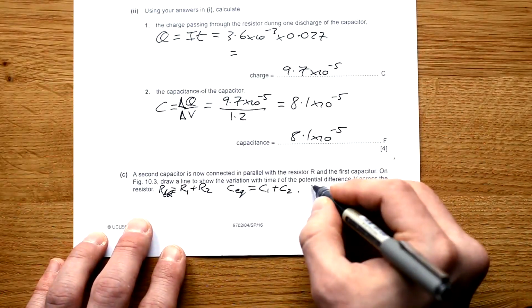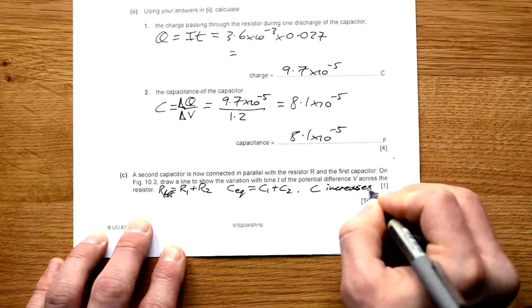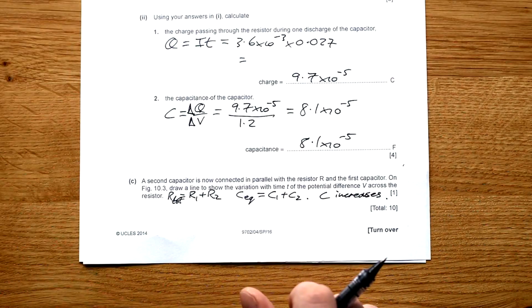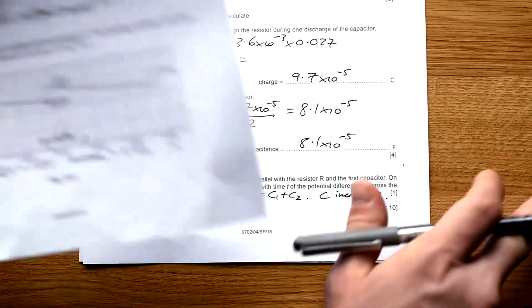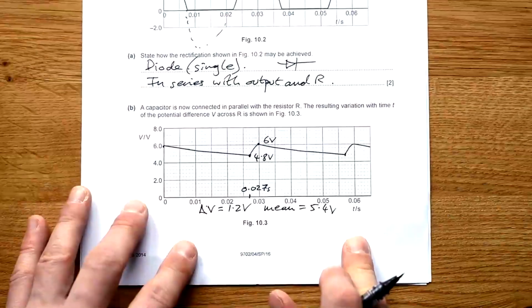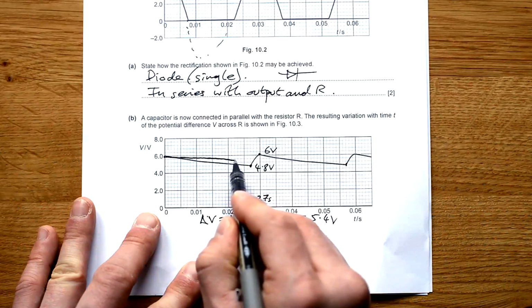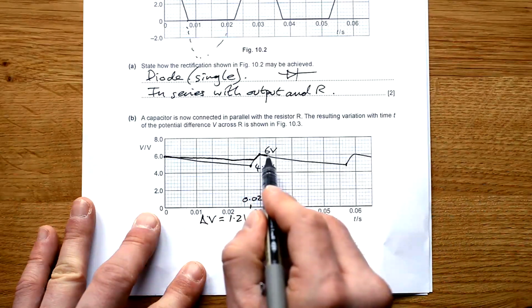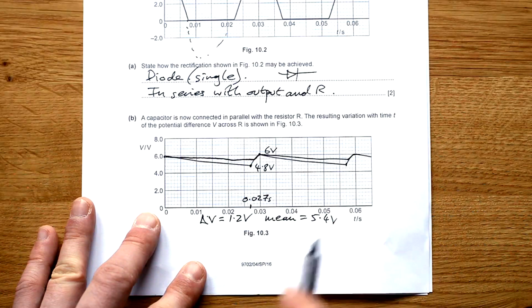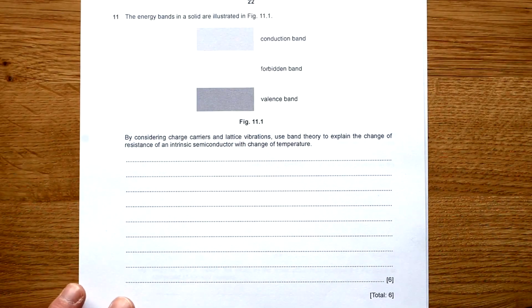So what happens to the capacitance? Capacitance increases. If capacitance increases, that means that we can store more charge on these capacitors compared to before. That means therefore it's going to take longer to discharge. Similar shape, just smoother. So the more capacitors that you have in parallel, the smoother your rectified DC is going to be. Alright, question 11 to do with energy levels here.